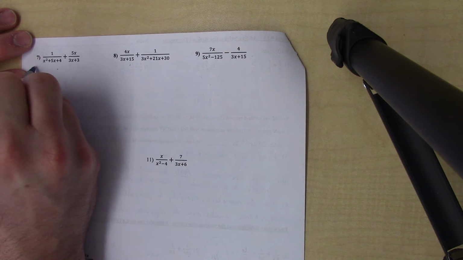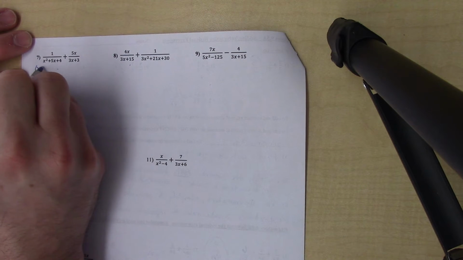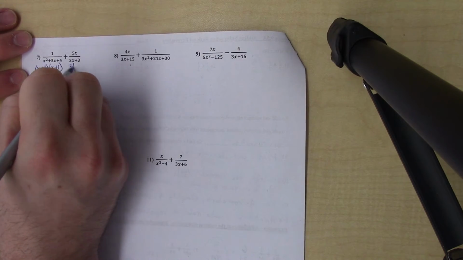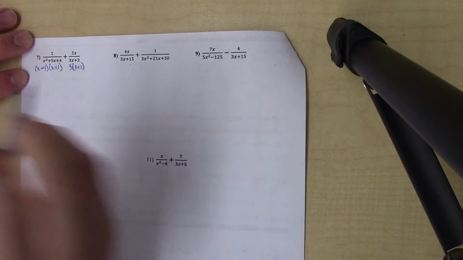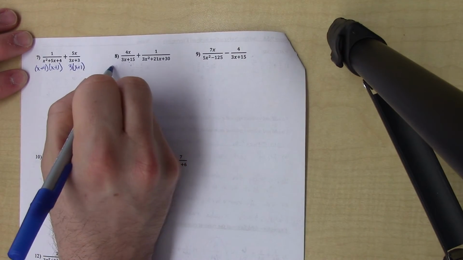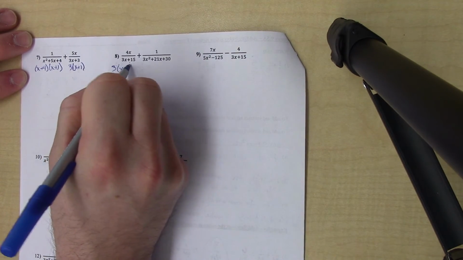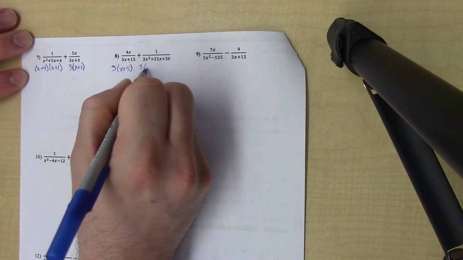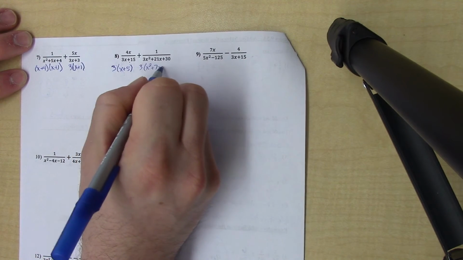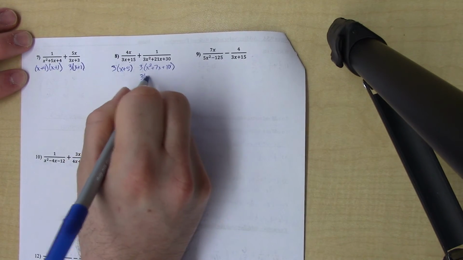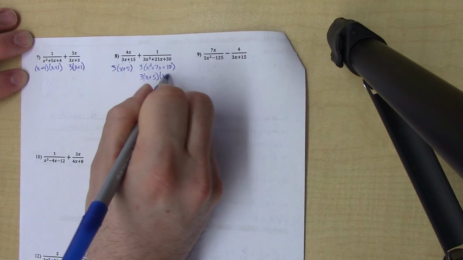So day 2, the first thing we're going to do is, you'll already have hopefully done these, but I'm going to show you anyway. To factor this denominator is x plus 4, x plus 1, and this one is 3 times x plus 1. I'm just going to keep going by just factoring the denominators. This becomes 3 times x plus 5. This, I can factor a 3 out of there first, because it makes it a heck of a lot easier. I said always try and see if you can pull out a GCF first, because now this becomes 3, x plus 5, and x plus 2.